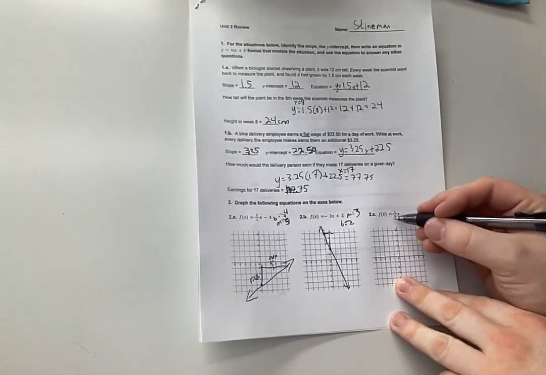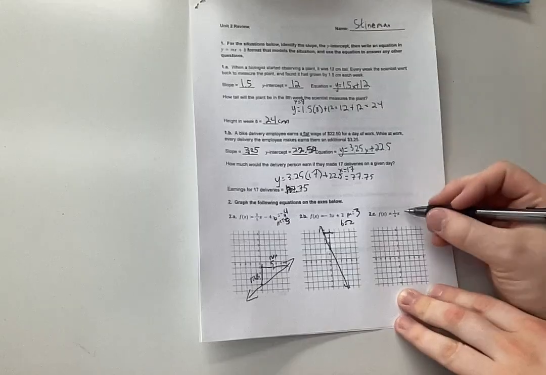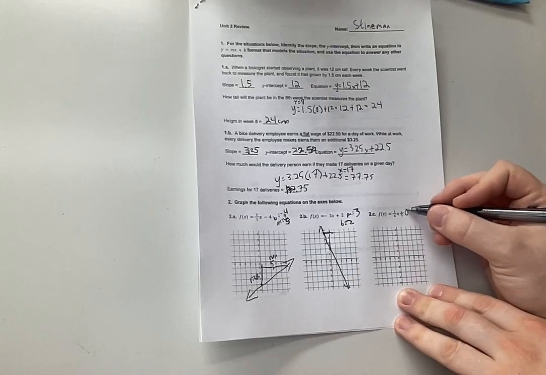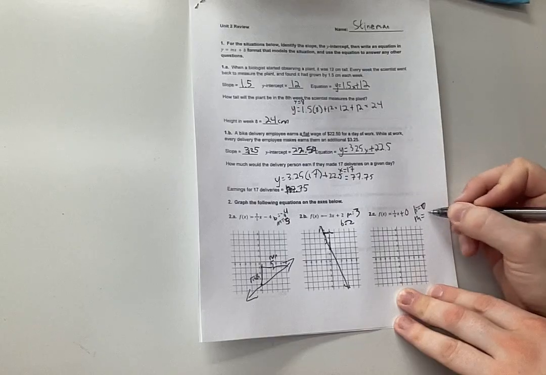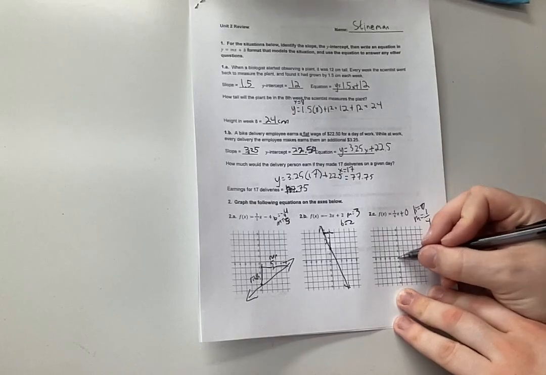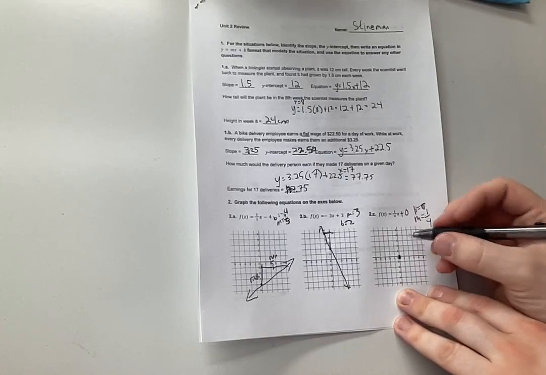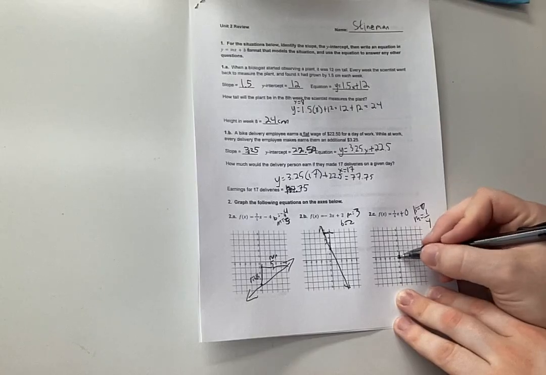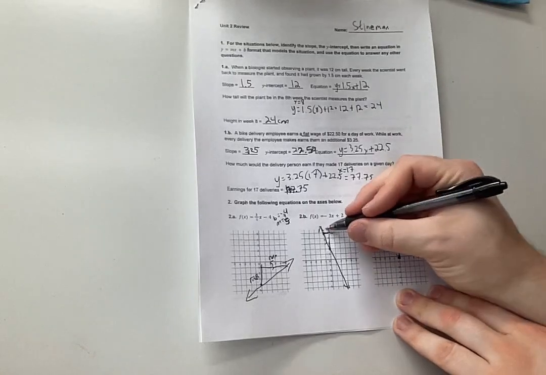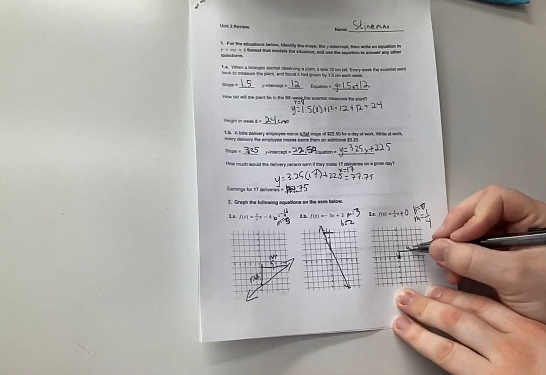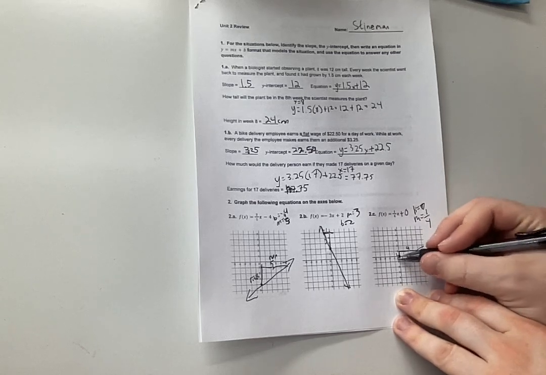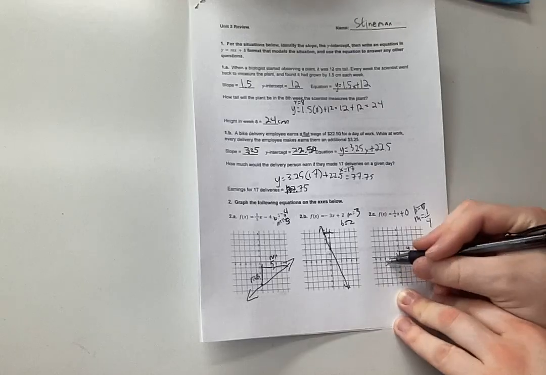f of x is equal to 1/4 x. So the y-intercept could be theoretically 0, right? So b equals 0. m is equal to 1/4. So that's our y-intercept. We already know it's there. Rise up 1. And then you run 4 to the right. And you would go there. That is your line.